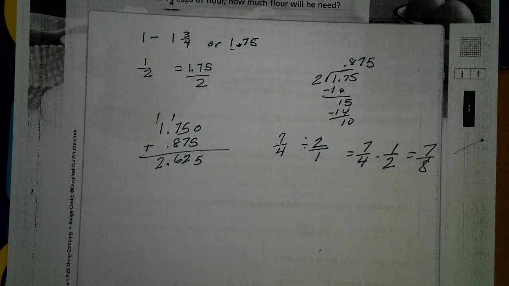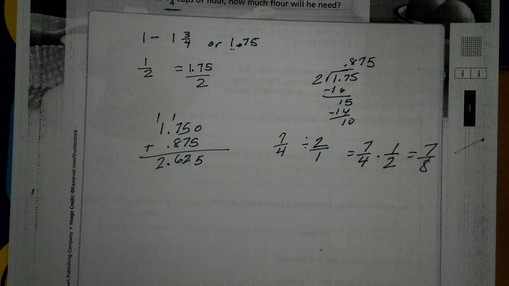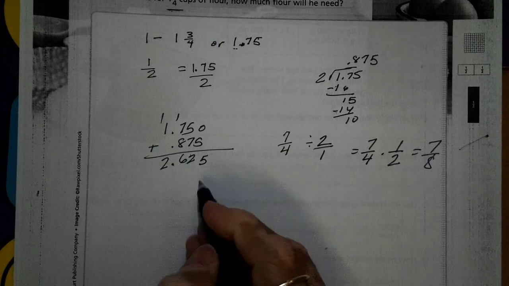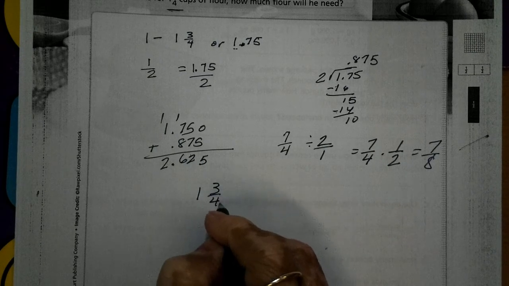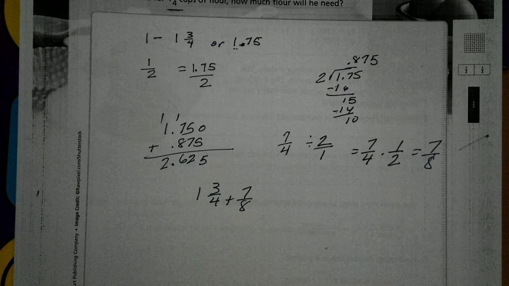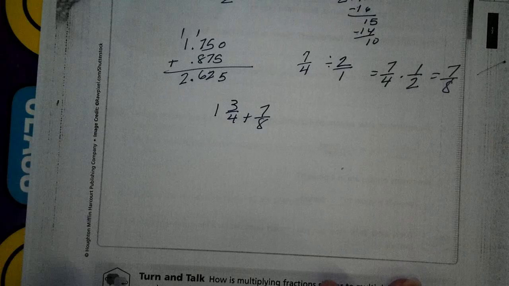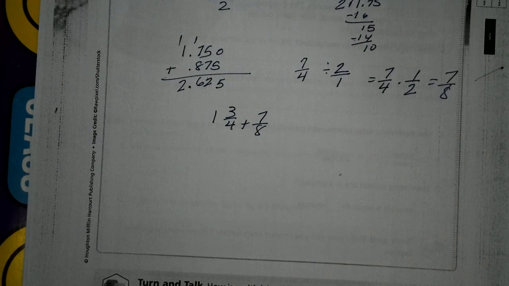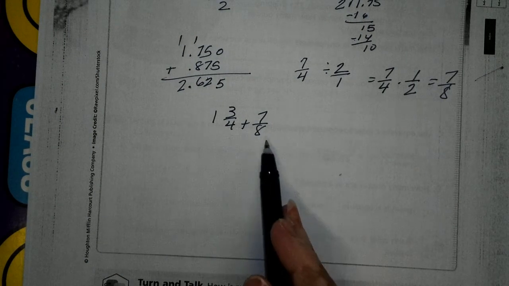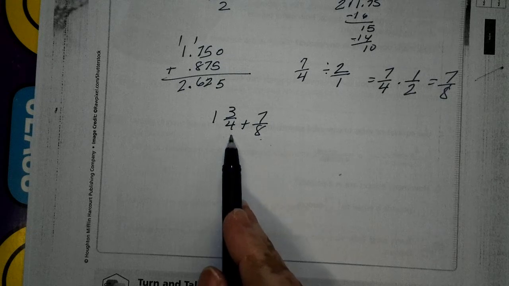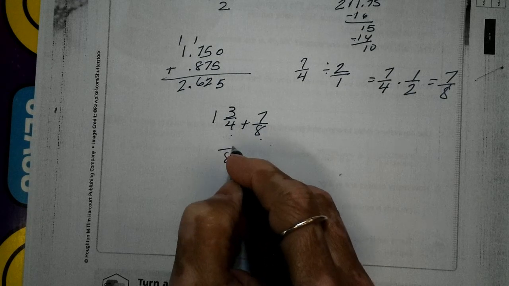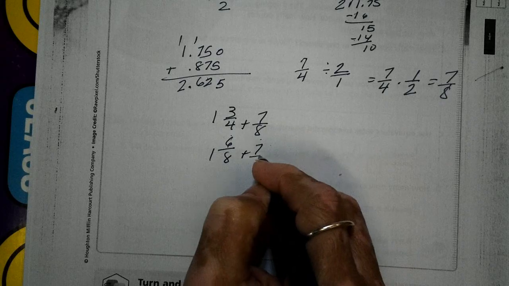Yep. Absolutely. You add 1 3/4 to 7/8. Okay, so now what do I got to do? You have to convert the 3/4 to 6/8. Yep. You're adding.